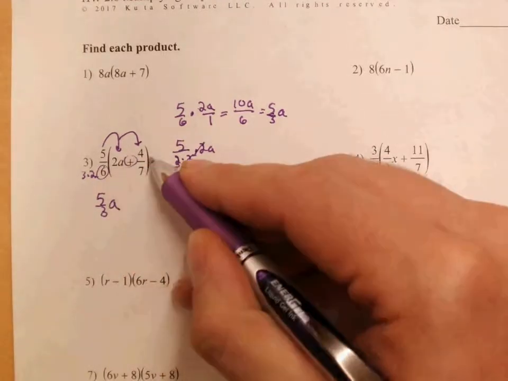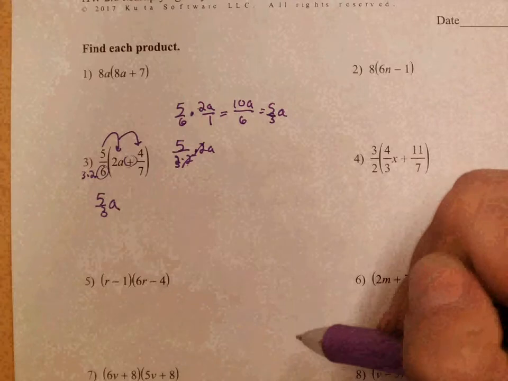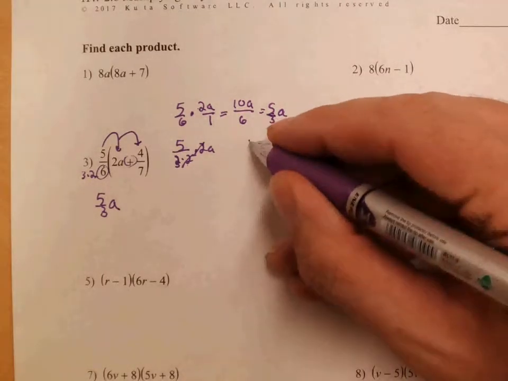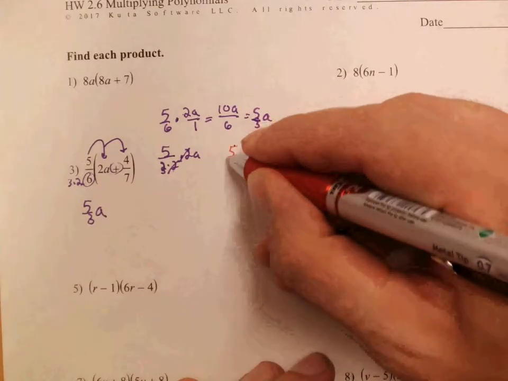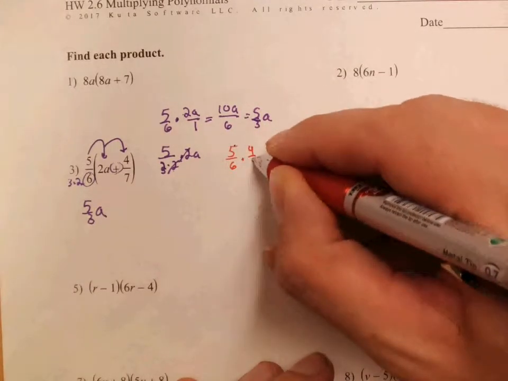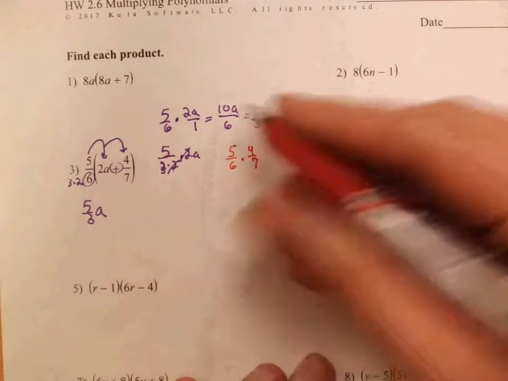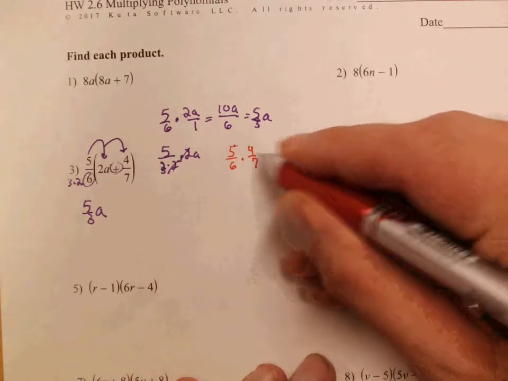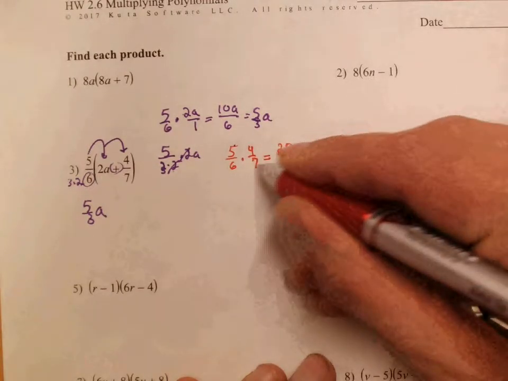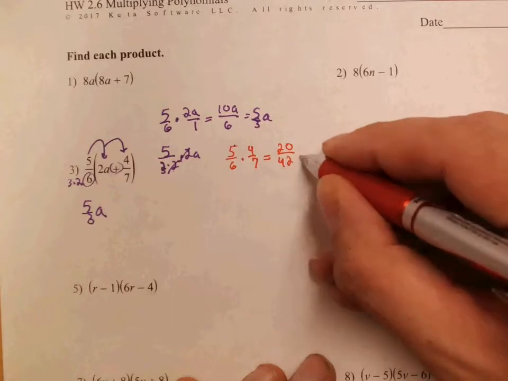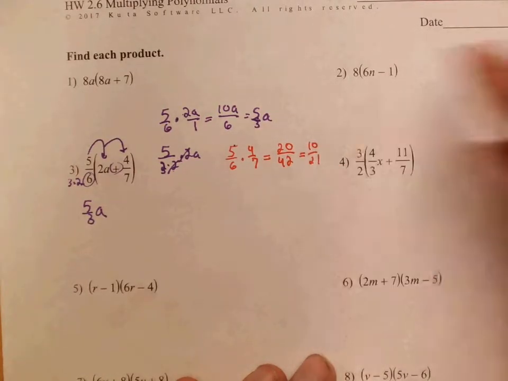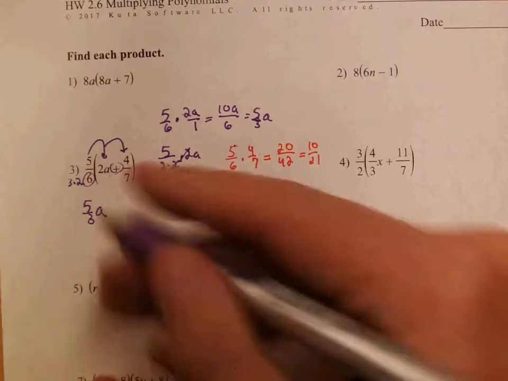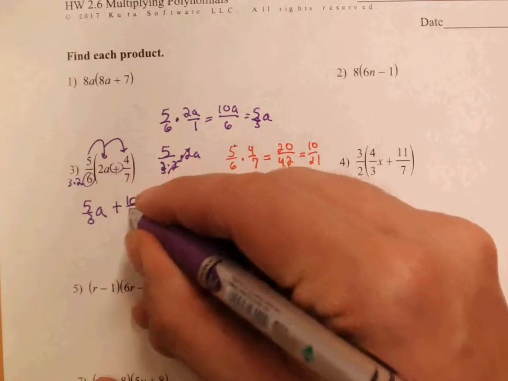And then when we get 5/6 times 4/7, again, we have two methods on how to do that. I'll do this one in red. 5/6 times 4/7. We can multiply straight across because that's how we multiply fractions. 5 times 4 is 20. 6 times 7 is 42. And then we can simplify that fraction by dividing both by 2 and get 10/21. So the answer is going to be 5/3 a plus 10/21.